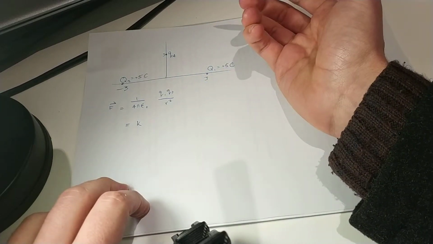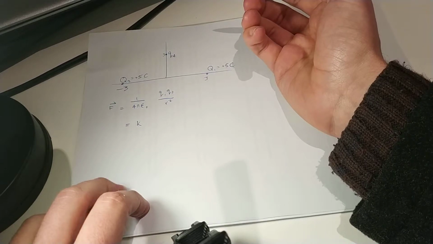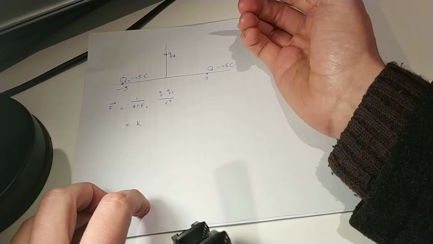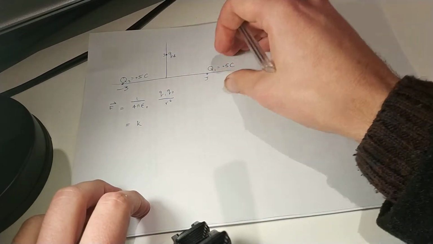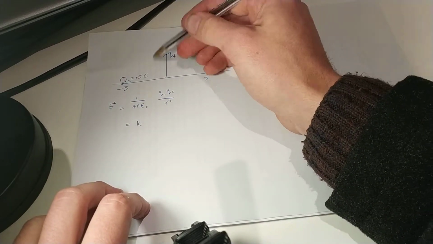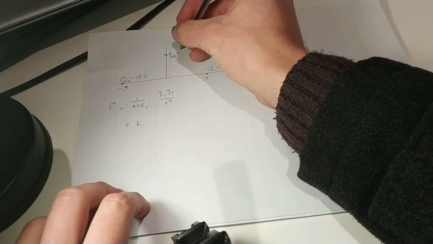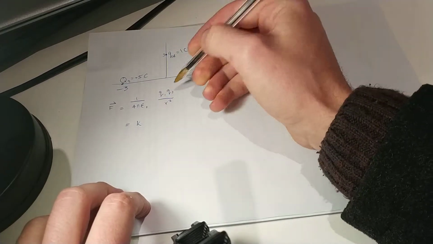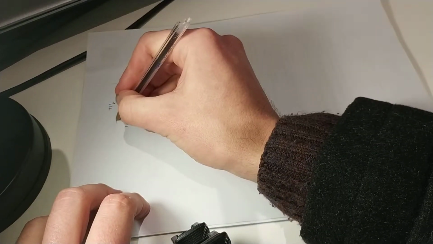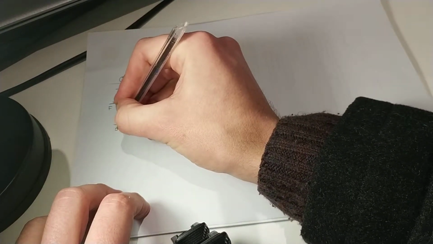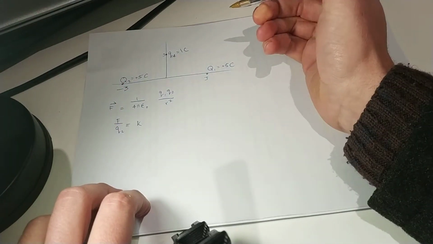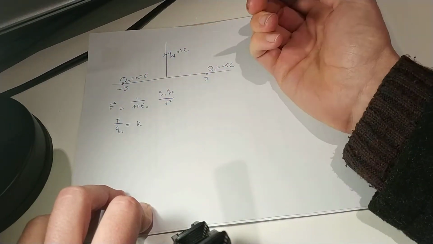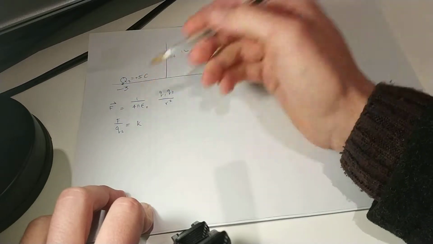Remember, part A anyway is asking us to find the electric field strength, and electric field strength is force per unit charge. Given that our test charge here is a unit charge, that is, a charge of 1 Coulomb, we can change it so that it's F over Q, or in this case F over Q2, and that gives us an expression for electric field strength because it's force per unit charge.